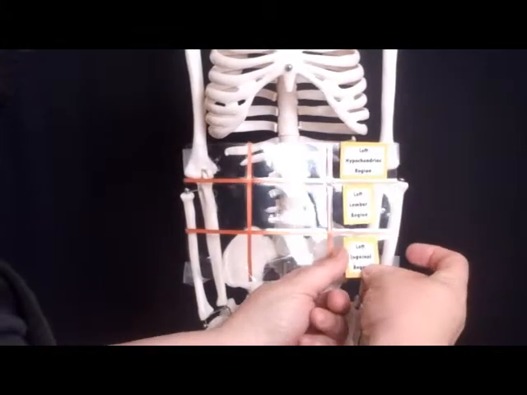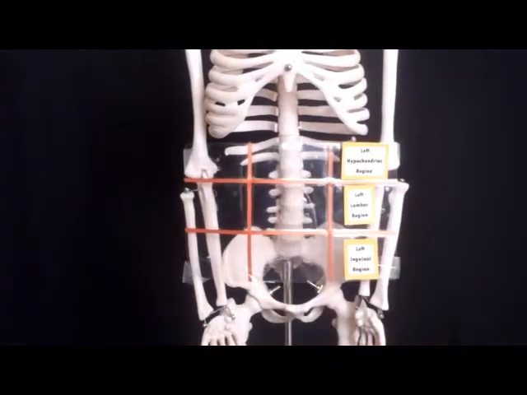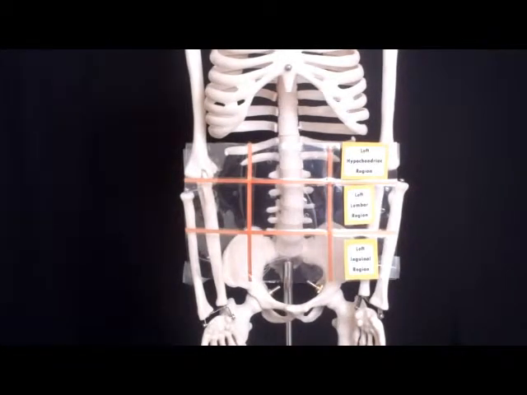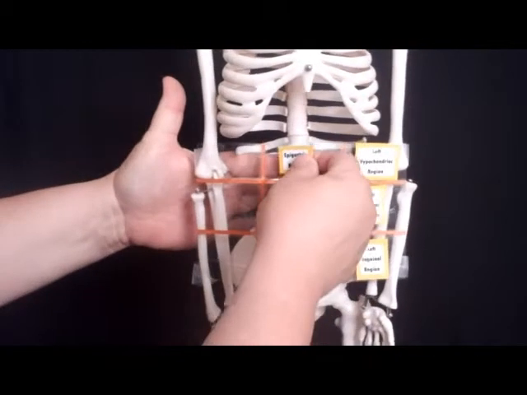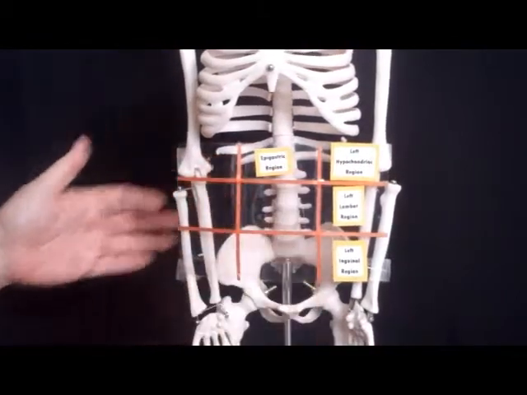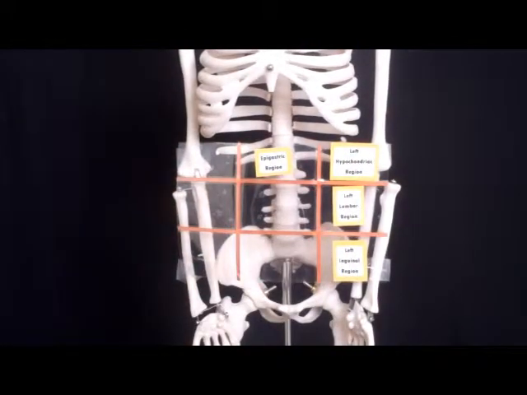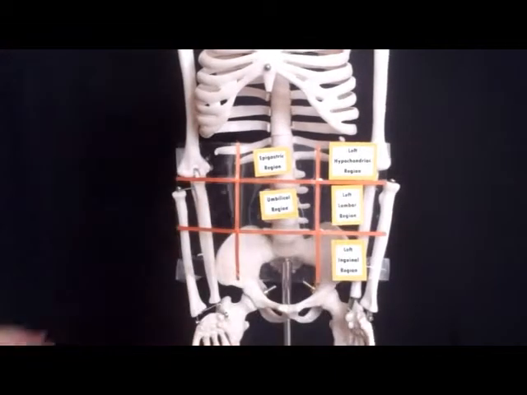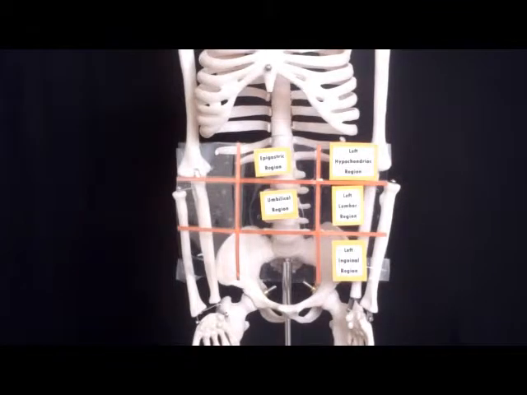The left inguinal region, also known as the iliac region, has the initial part of the sigmoid colon, descending colon, and small intestine. The middle top part is the epigastric region. That has the stomach, liver, pancreas, and esophagus. Middle section is called the umbilical region. That has the transverse colon of the large intestine, the small intestine, and the pancreas.